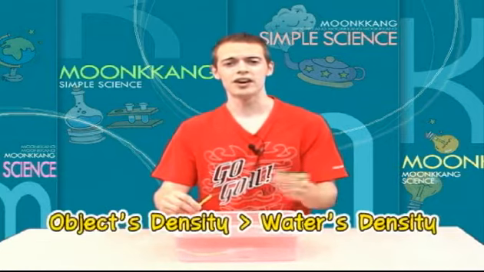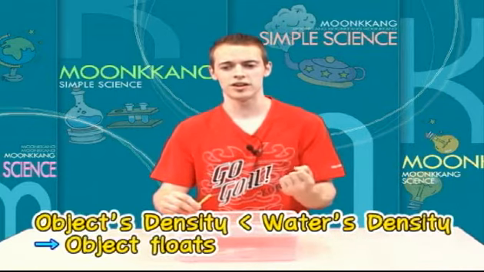Now we can express the relationship between mass and volume of an object by using a term we call density. If an object is denser than water, it sinks in it. However, if an object is less dense than water, it will float on top of it. So right now, the average density of our submarine is greater than water. Okay, let's move on to your third experiment.